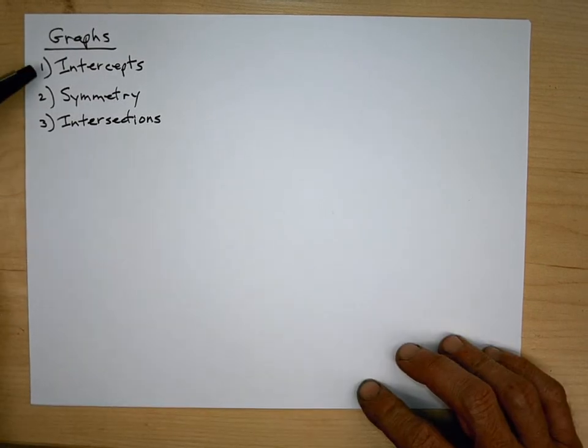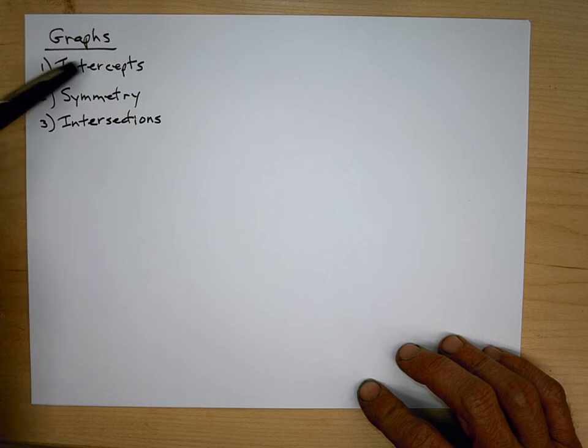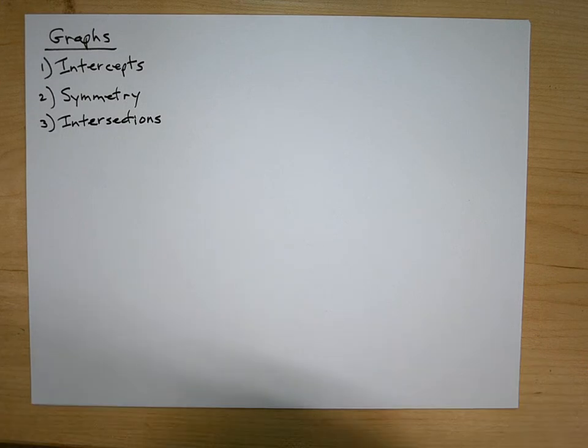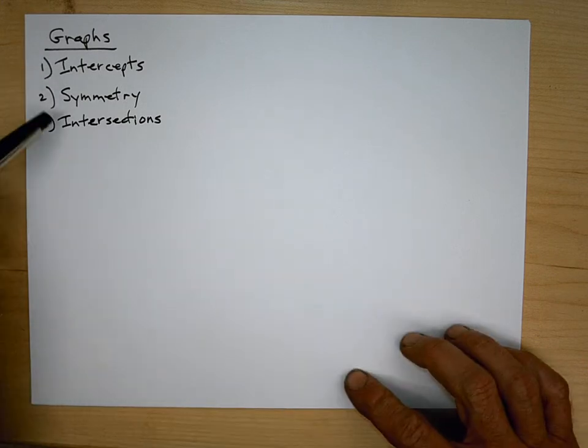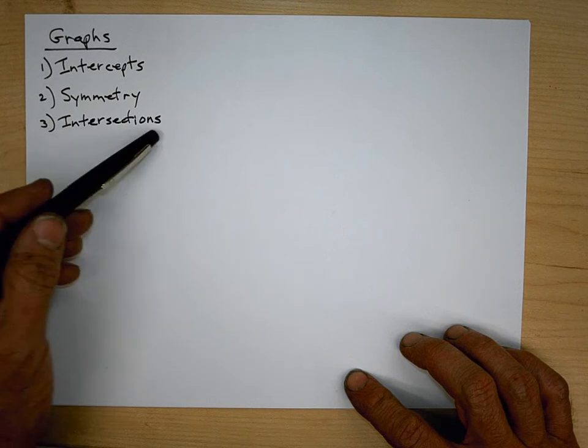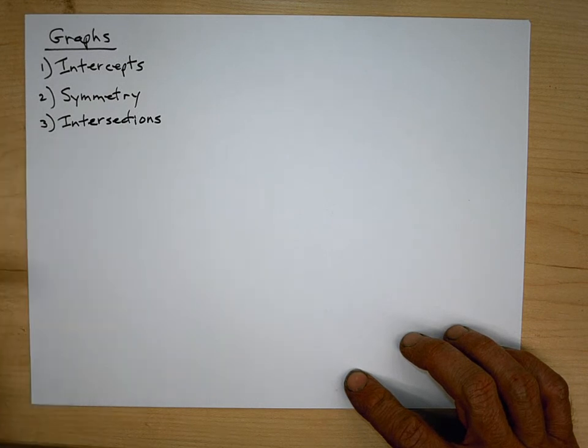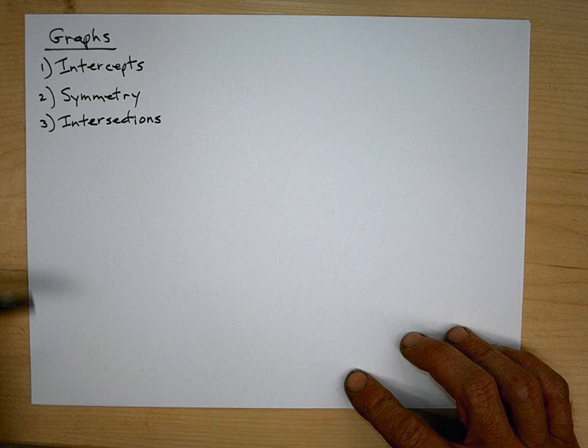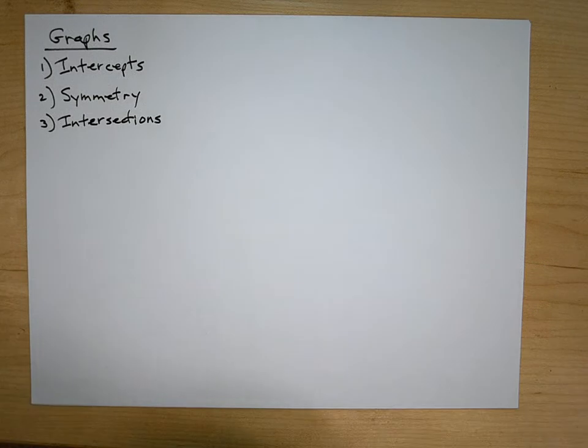Nonetheless, in calculus, the ability to find intercepts, or find points where a graph crosses the x or y axis, is important. Understanding something about symmetry and especially being able to find intersections of two graphs is important. So I just want to review those topics in this lecture.